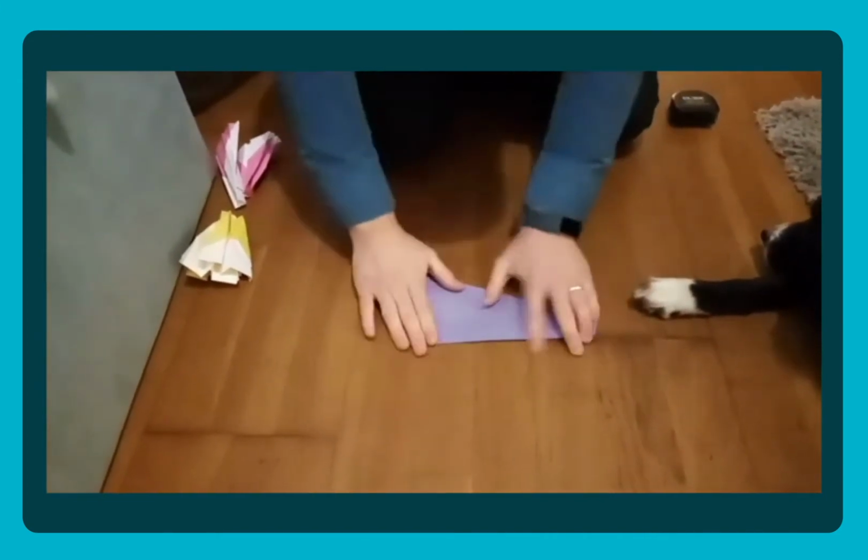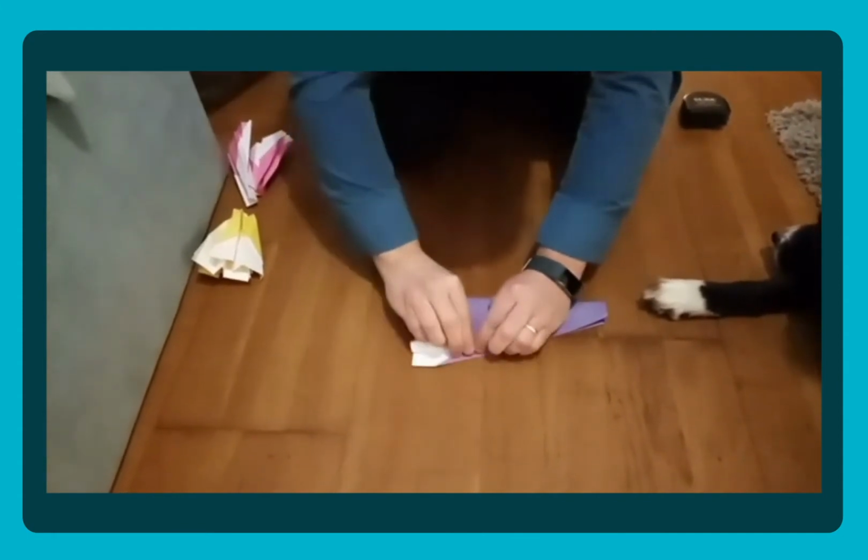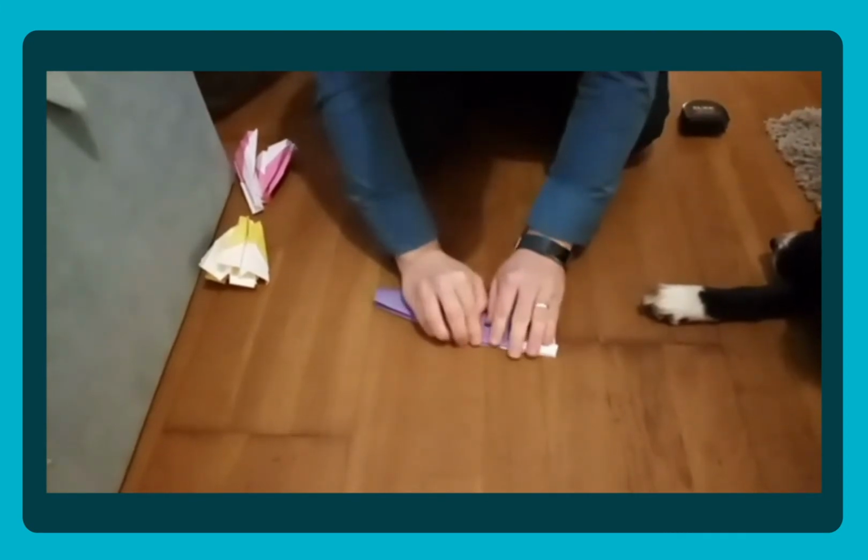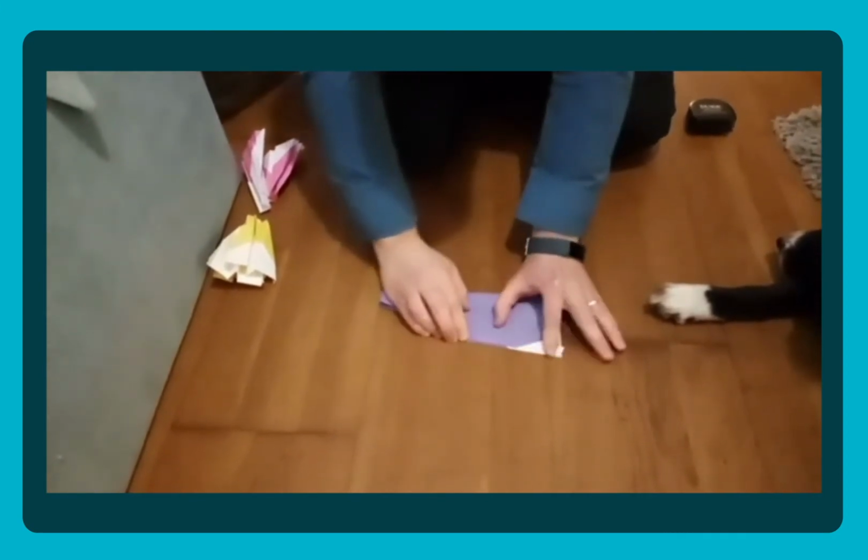I promise I would do a slightly better job of this if I wasn't trying to rush it, because I'm pretty certain this isn't the most exciting live in the world ever, me just making a plane, but hey ho.